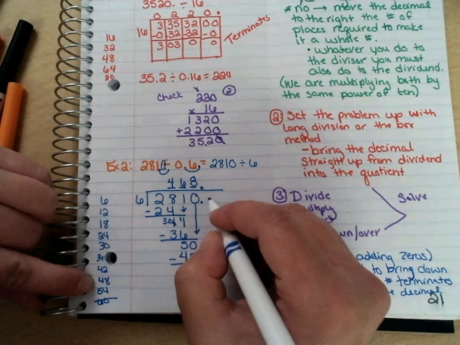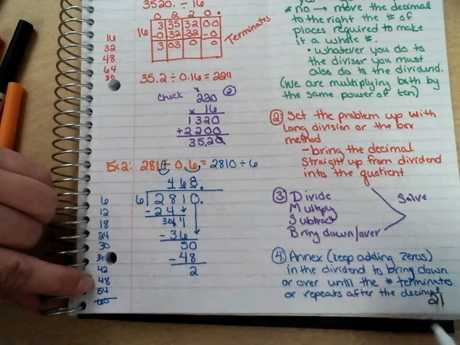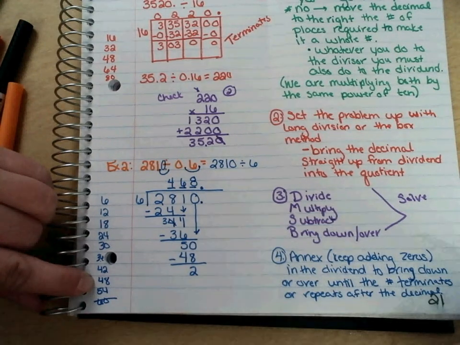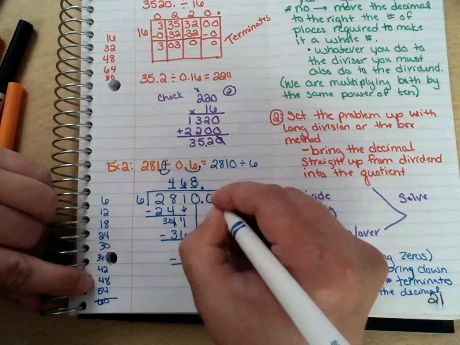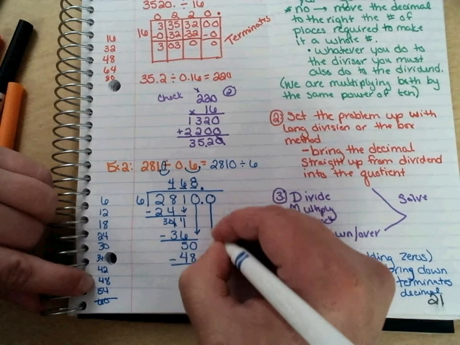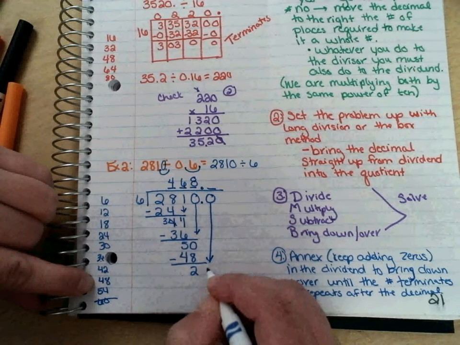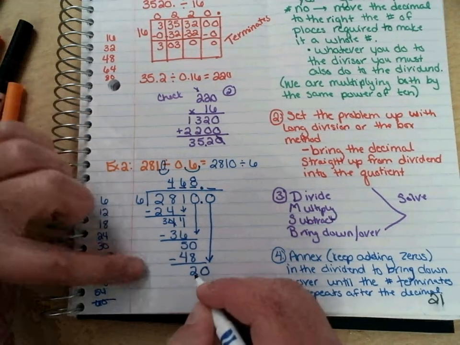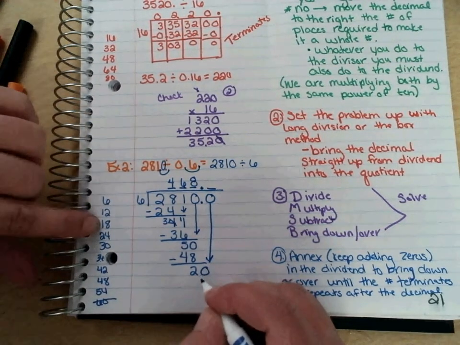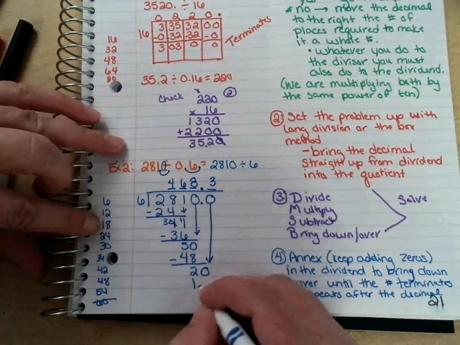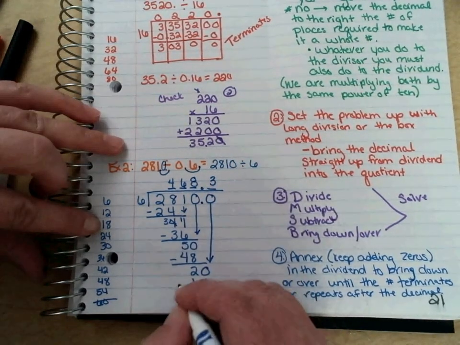I am not done. I have to keep adding zeros in the dividend right here, okay, and only right here. Then I keep bringing them down until it terminates or repeats. So I'm going to put a 0 here. I'm going to bring it down to my 2. And so now I'm going to place a digit at least right here. So now it's into 20. How many times can 6 go into 20? 1, 2, 3. It's 18.